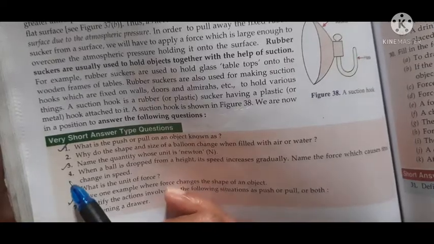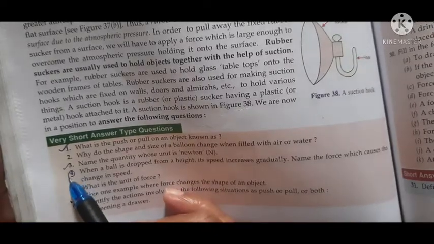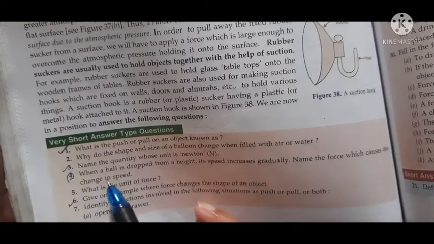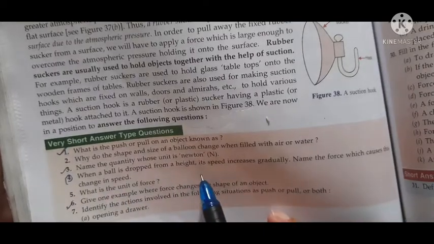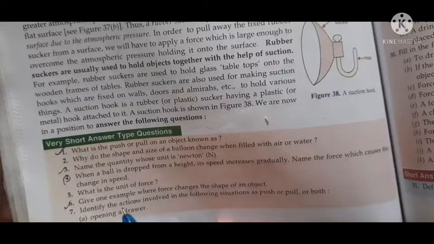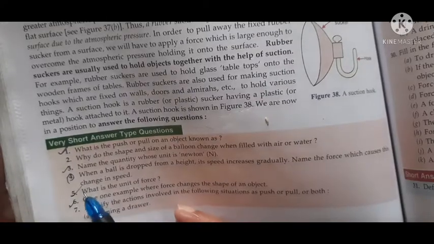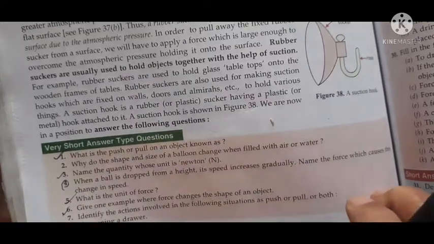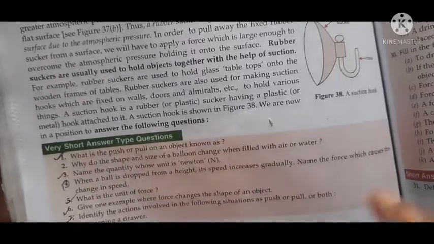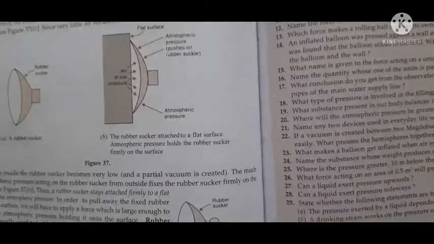Now the homework for today is question number 4, when a ball is dropped from a height, question number 5, and question number 7. So this is the homework.